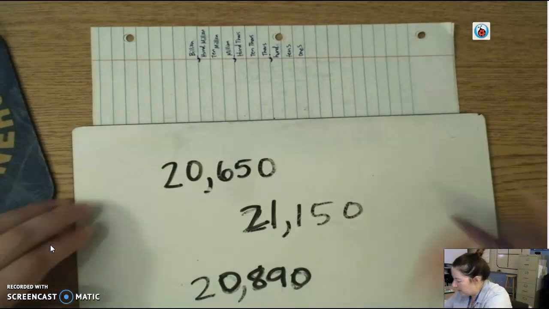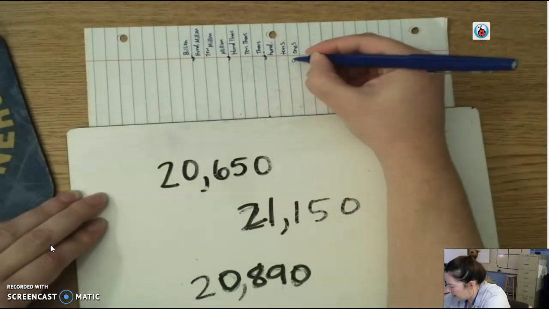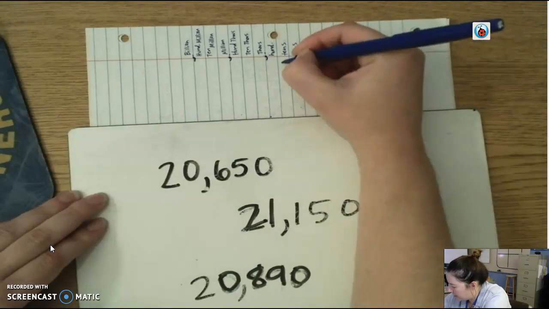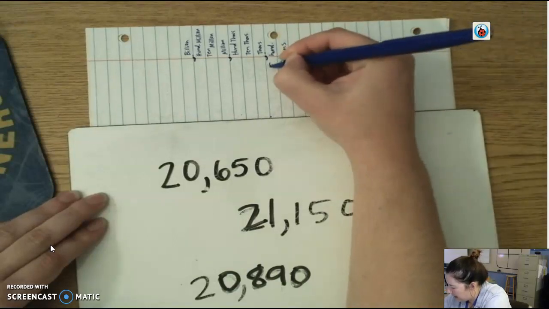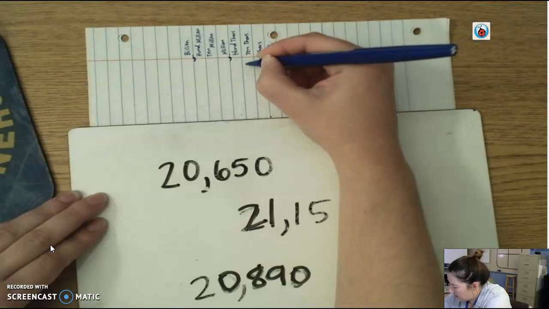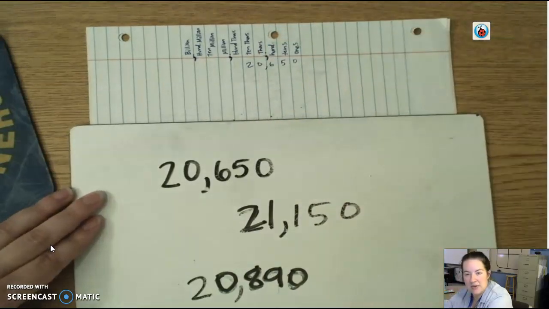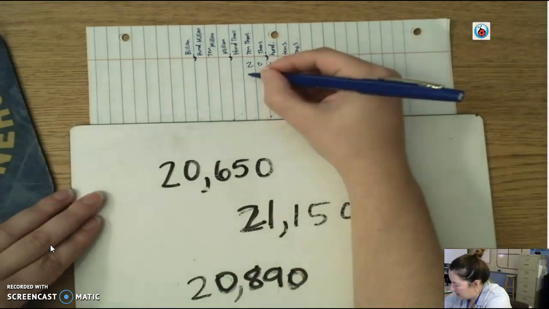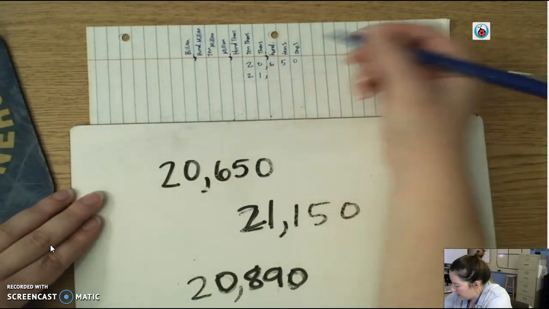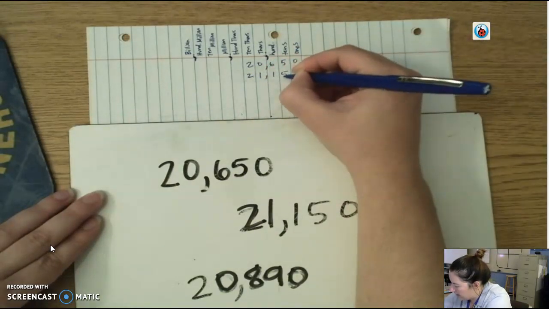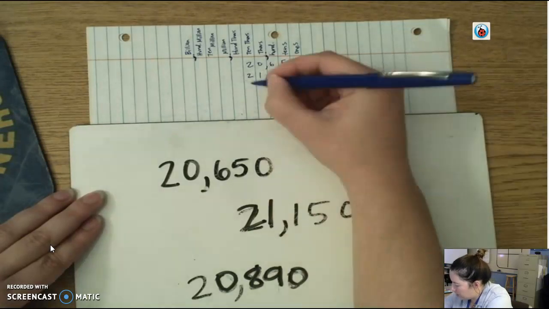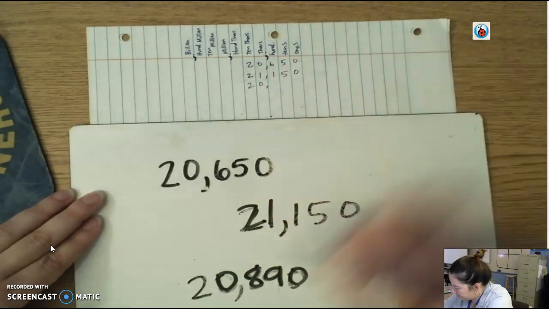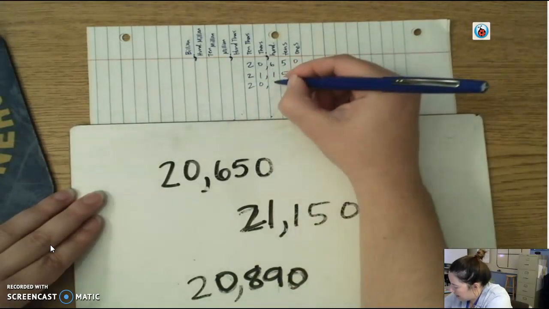So line up your numbers. I'm going to start here in the ones place and just plug them in. So this first one is 20,650. Let's plug the next one in. 21,150. And then 20,890.